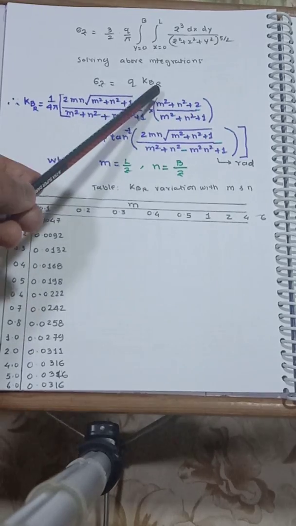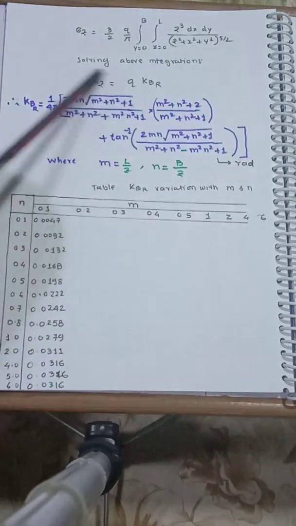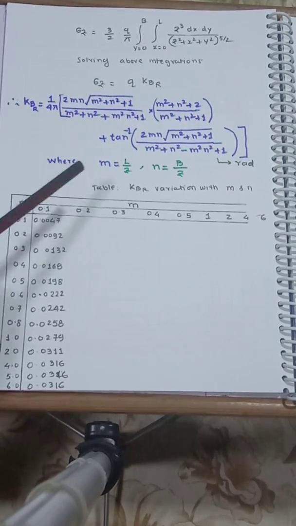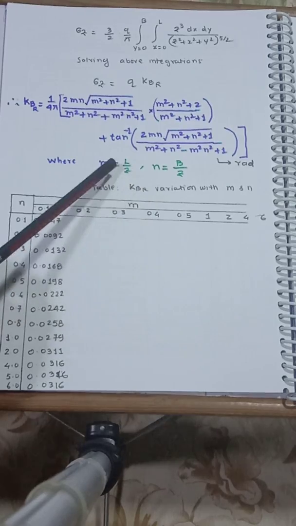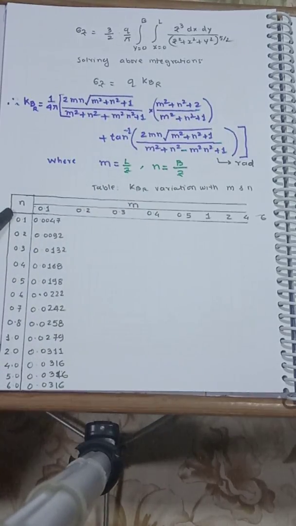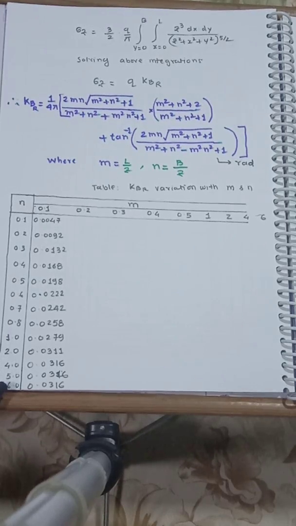All these values can be written by substituting different values of n for a given value of m. So I can take an interval here, let us say 0.1, 0.2, 0.3, 0.4. The values are available up to 6, or one can calculate them also.